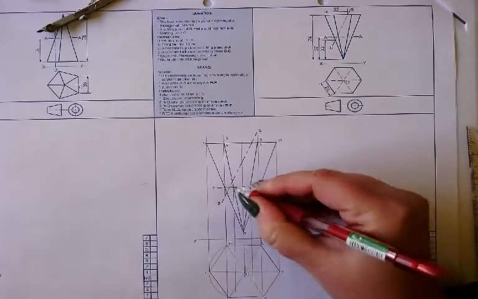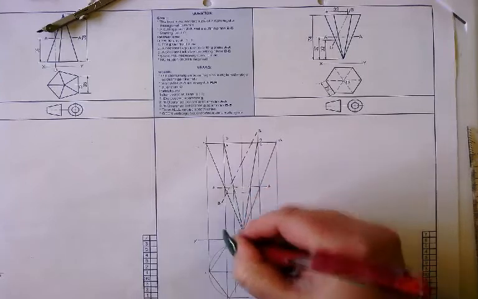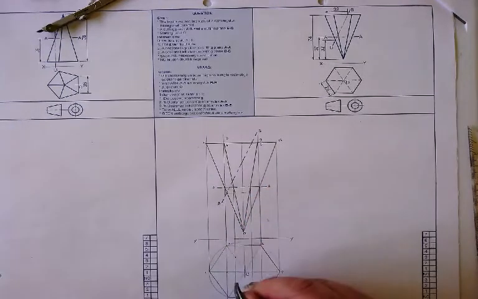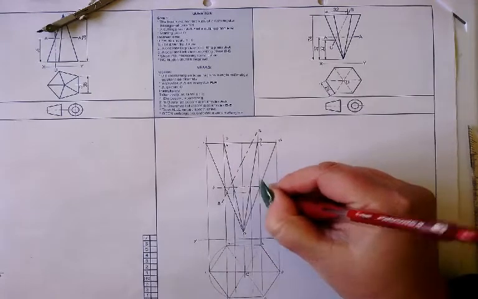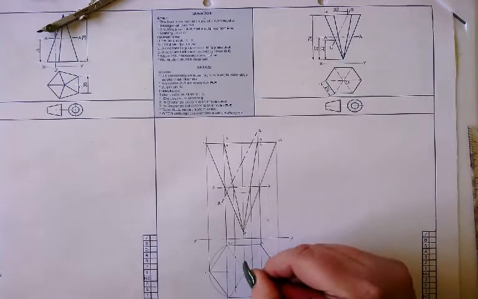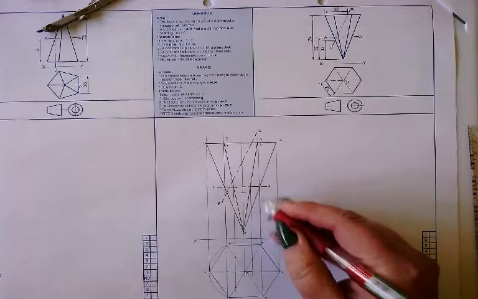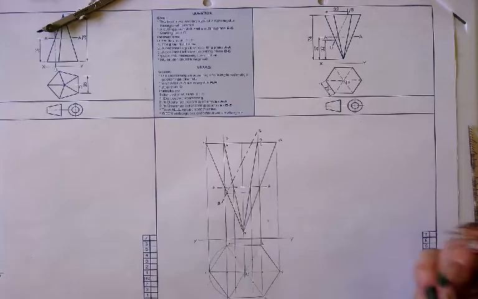Then here on line 2 and 6 to O. So this is 2 to O there. This is 6 to O there. Same here, 3 to O, 5 to O, and then right here it will be 4 to O.